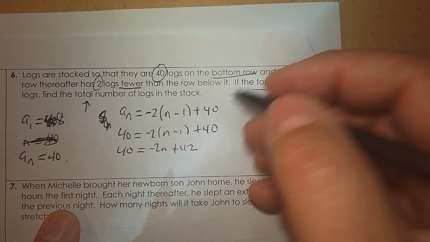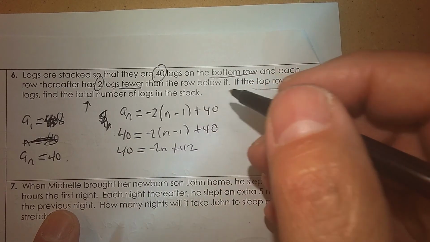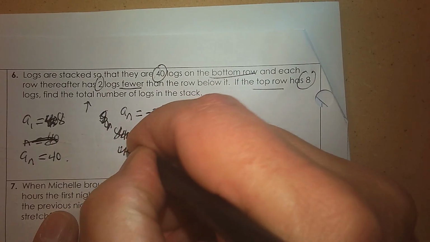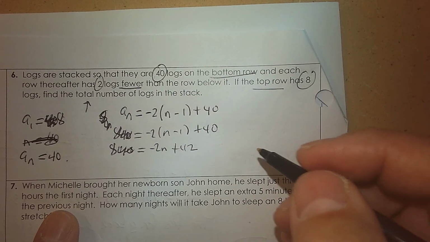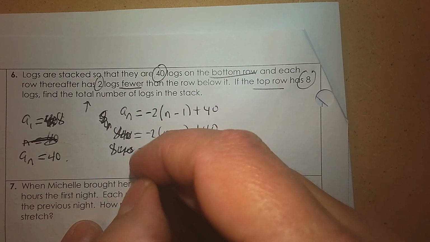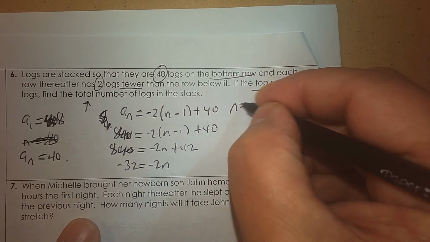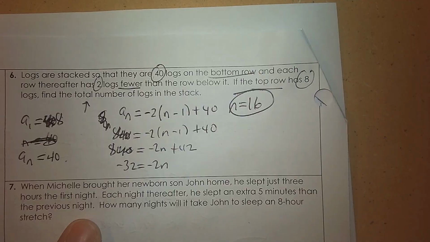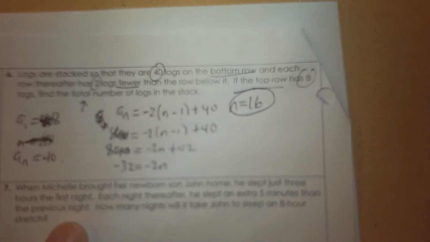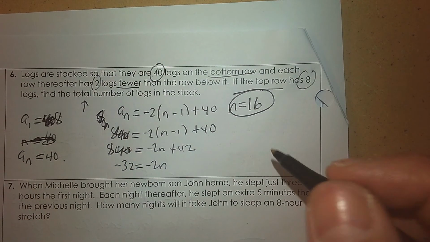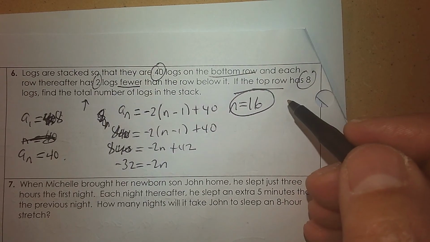What did I do? What did I do? This should have been what number here on the left? 8, right? So that when I subtract 8, I get -32 and divide, and then how many rows do I have? Now the question is how many total logs are there? So now do I have the information I need to actually add up the logs?